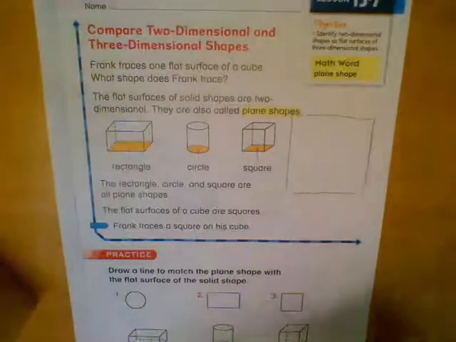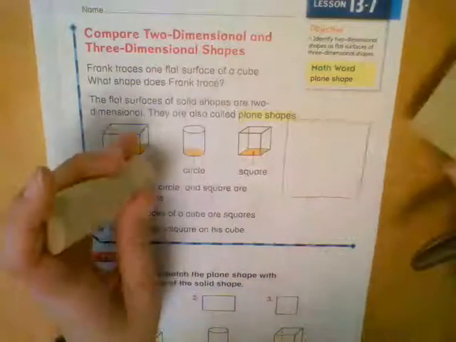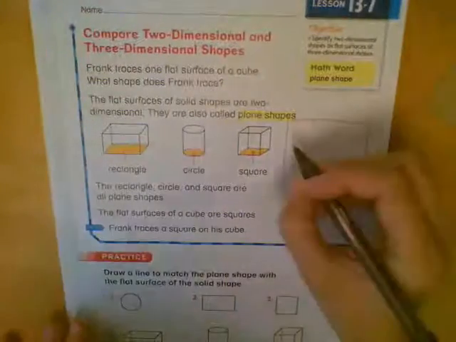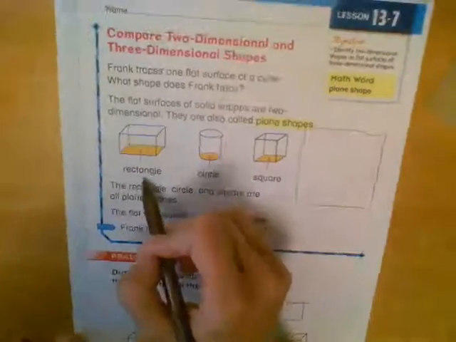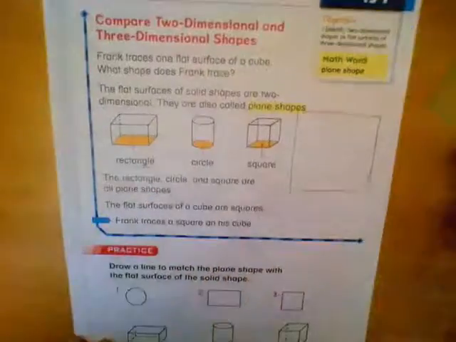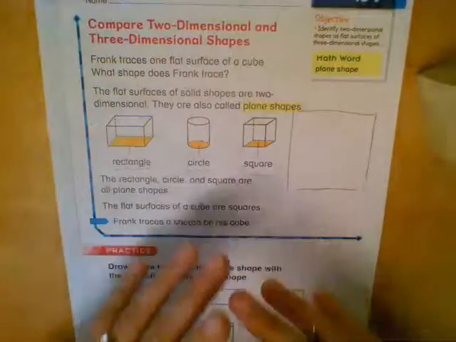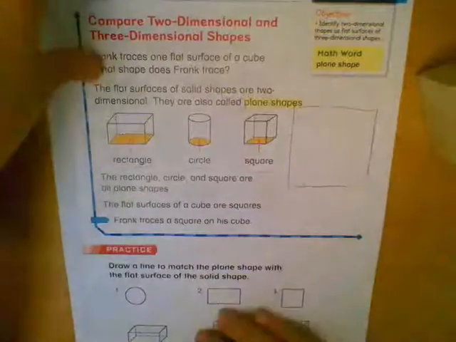The flat surface of solids, these flat surfaces, are two-dimensional shapes, and we call those plane shapes. Okay, so the rectangle, circle, and square are all plane shapes. So rectangle, circle, square, those are 2D plane shapes. One of the surfaces of our 3D shapes will be those plane shapes. So basically, if you think about it, it's like we use our 2D shapes to build our 3D shapes.